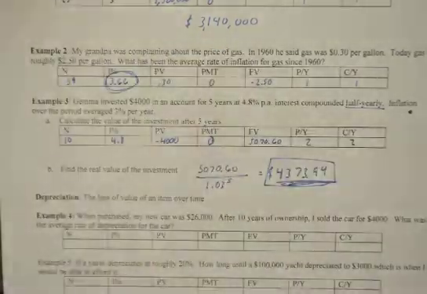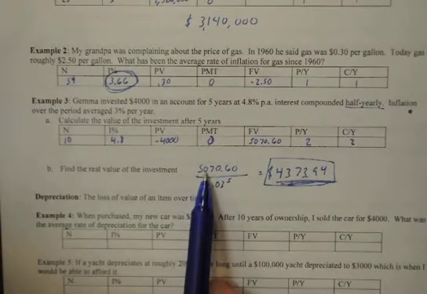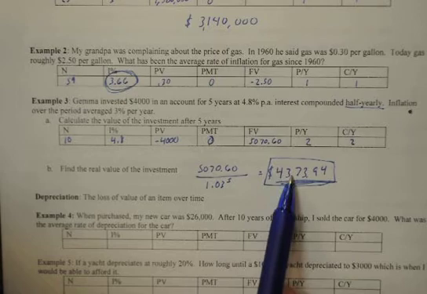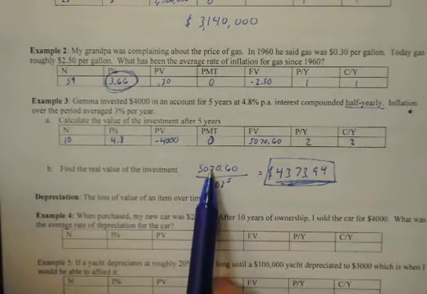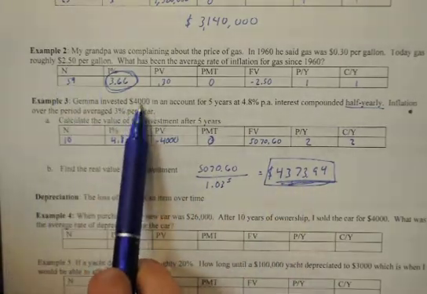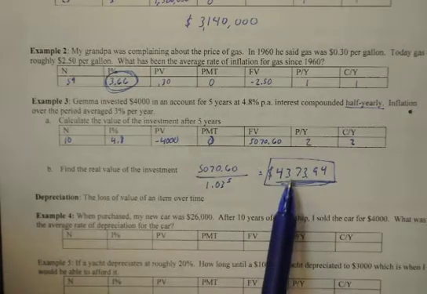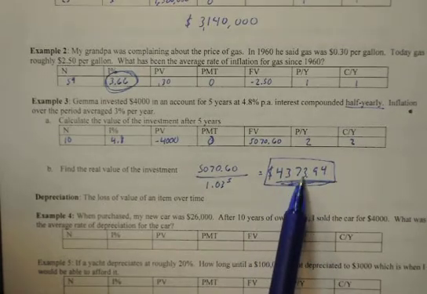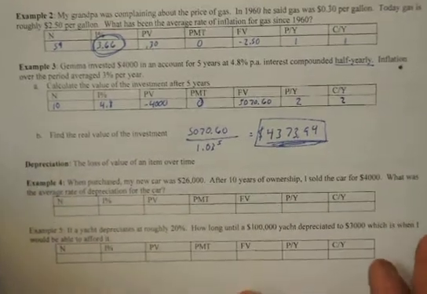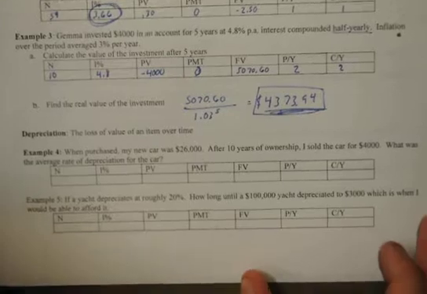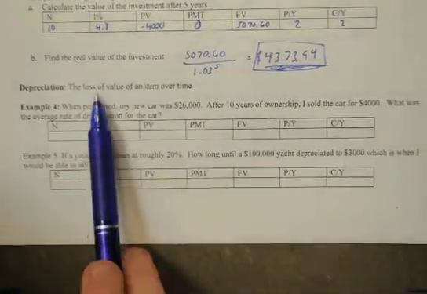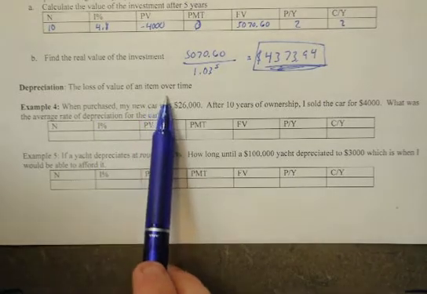All right, so you might think, oh man, that's a lot of money, but really, in today's money, it's really only this much money. So that is a lot more, but when you think about inflation, really you're going from $4,000 to an equivalent of today's money of $4,373. Not as good looking, I guess, when you think about inflation. Silly inflation. Never going to retire. Depreciation: the loss of value of an investment over time.